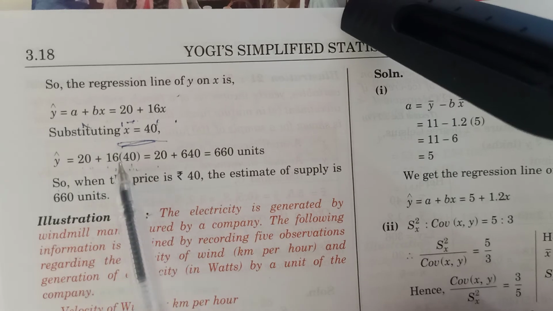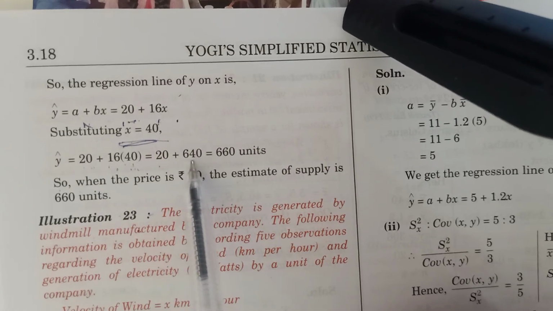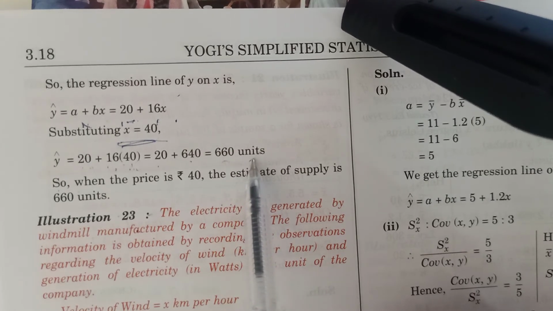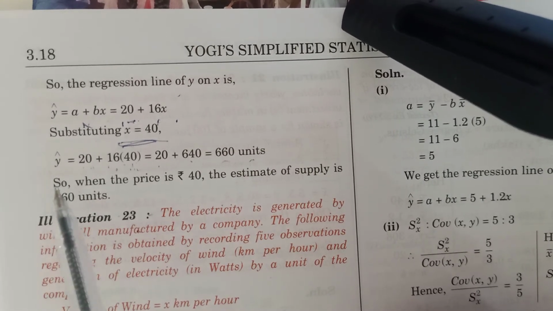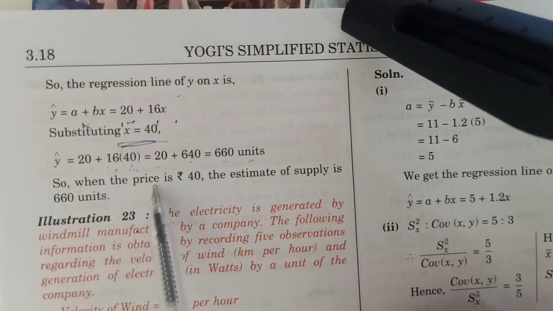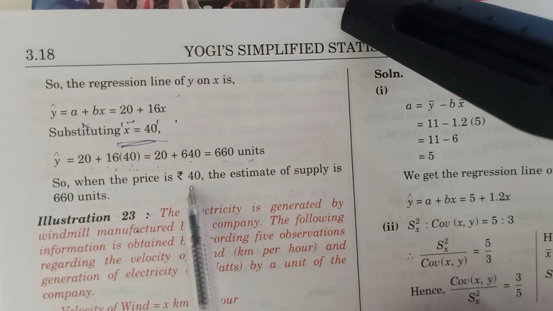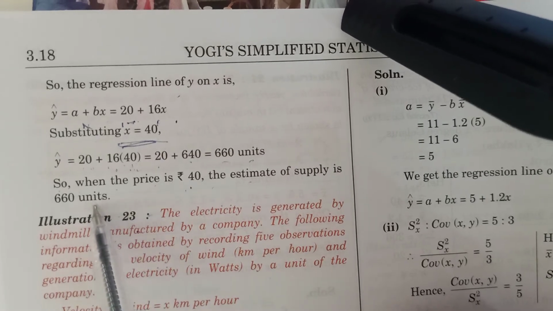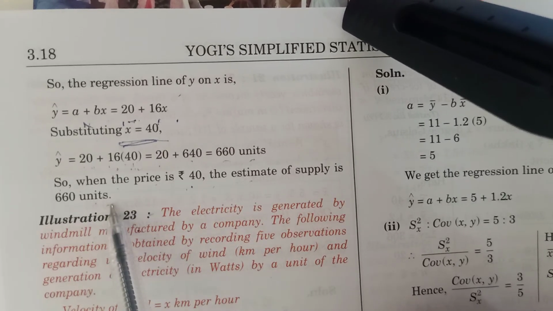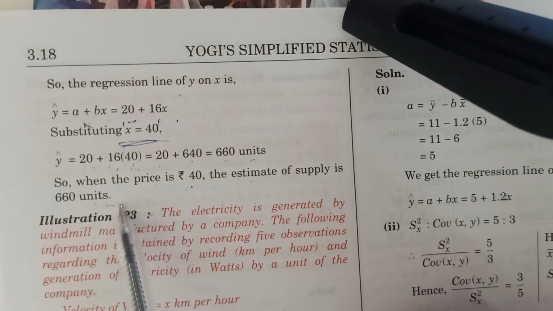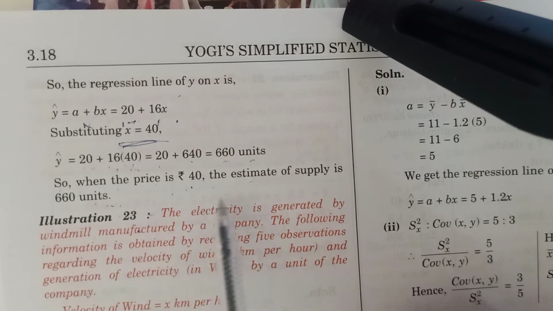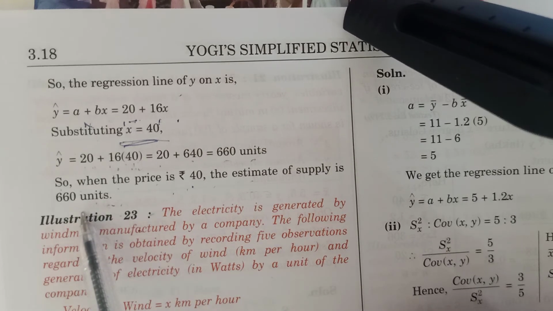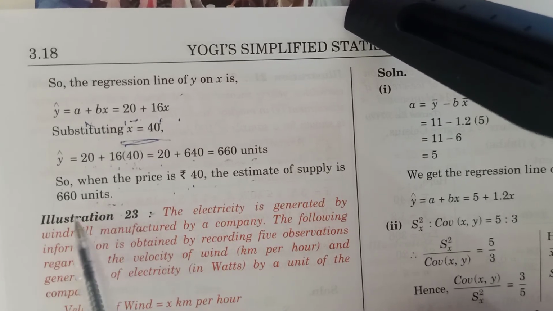So 20 plus 16 into 40, that is 640. So the final answer is 660 units. So we have to write at the last, when the price is 40 rupees, then the estimate of supply is 660 units.